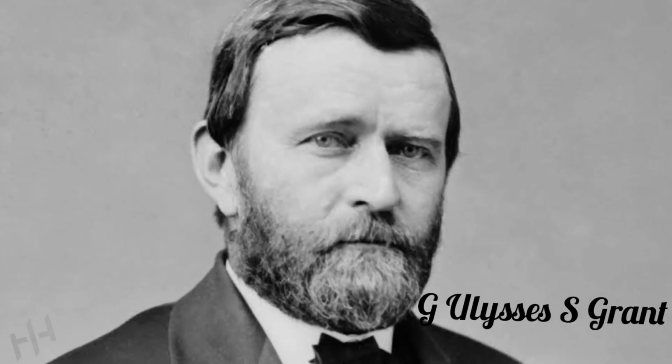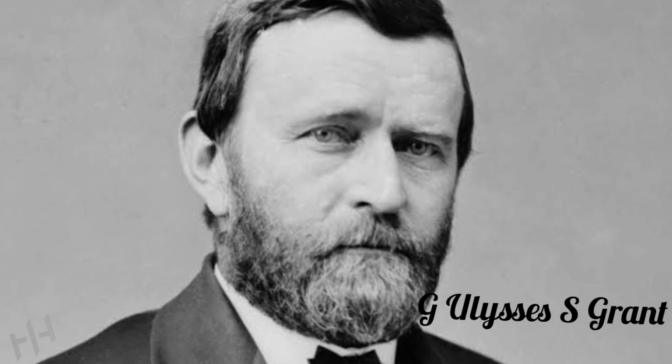At Appomattox in 1865, when the South, led by Lee, admitted defeat in the war, General Ulysses S. Grant stood in for the North. Lee's soldiers did not have to go to prison since Grant treated them quite fairly. Later, in 1868, he was elected president.